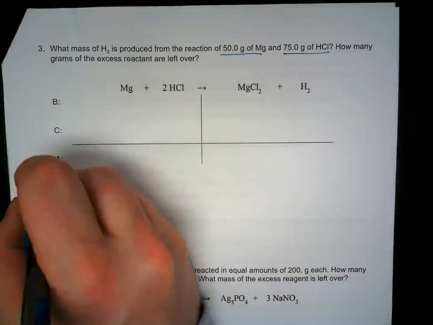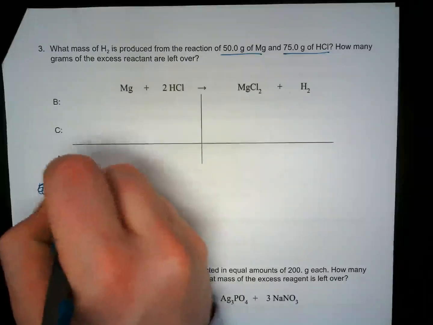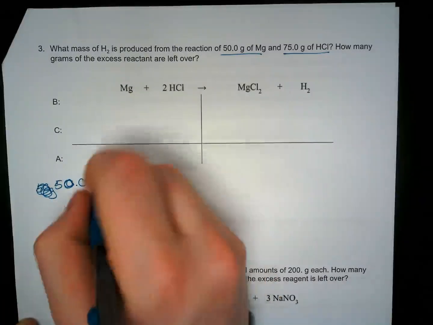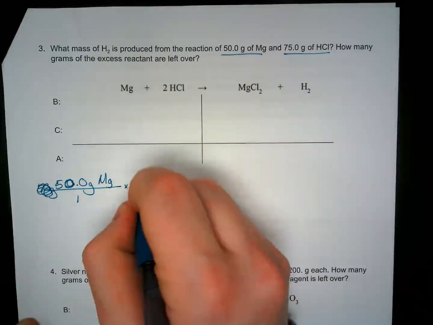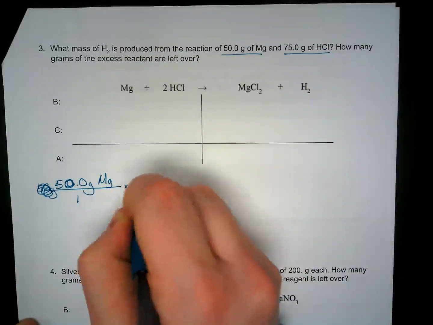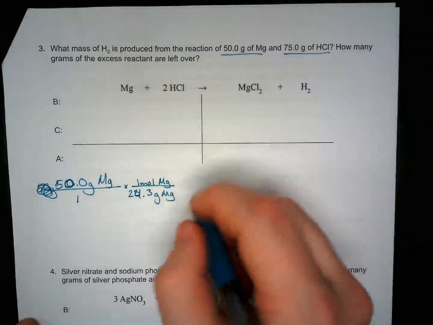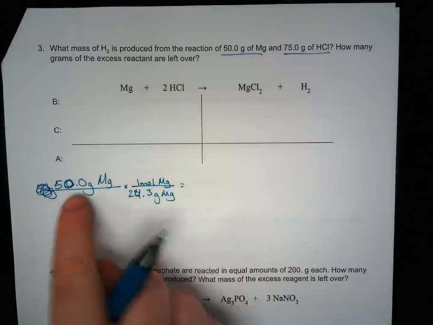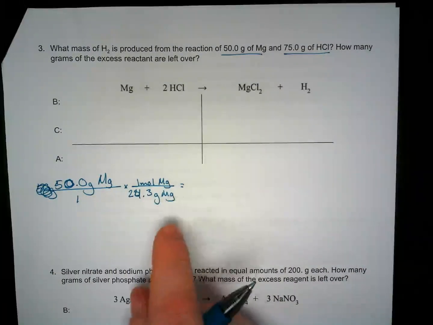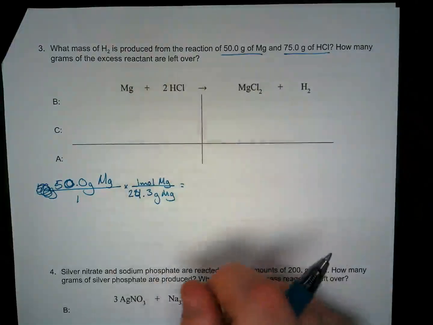Okay. So we'll say that we're given 50 grams, not just 50, but 50.0, because we still have to try to keep sig figs here. I'm going to keep sig figs. 50 grams of magnesium, we got to convert that into moles of magnesium. And there's 24.3 grams of magnesium in 1 mole of magnesium. Okay. So when I go through that, now I did say that we've got to keep sig figs. The only place that we would keep sig figs would be at the very end when we have to determine the number of grams left over.